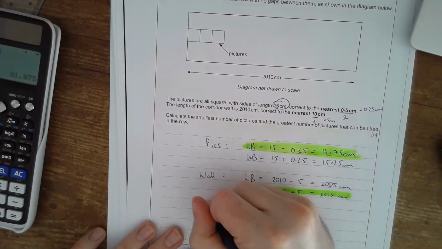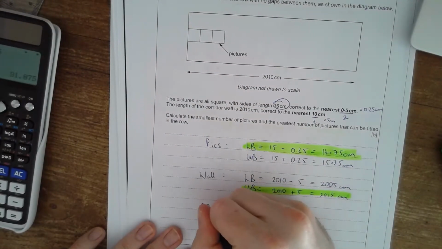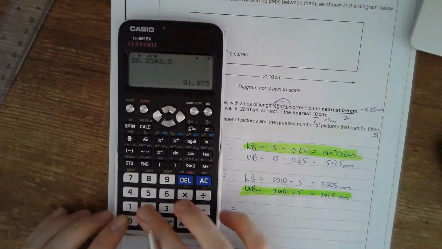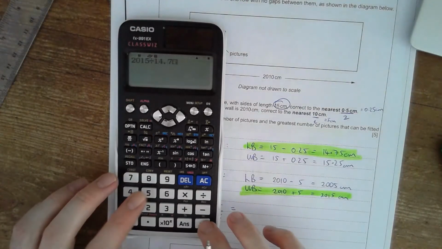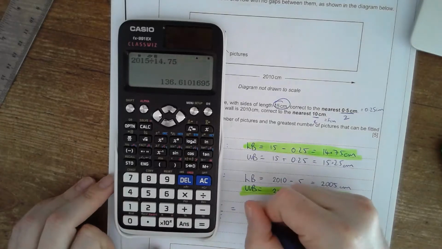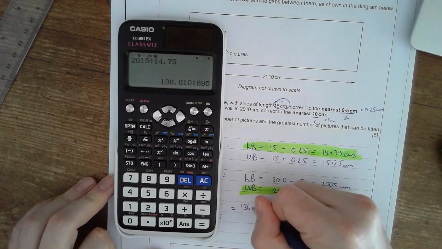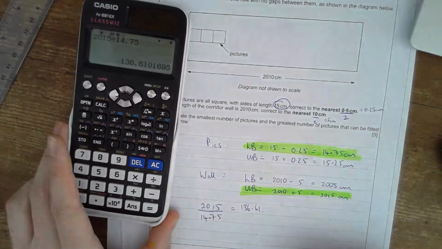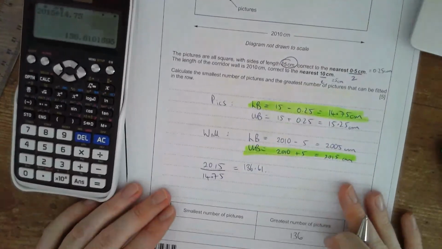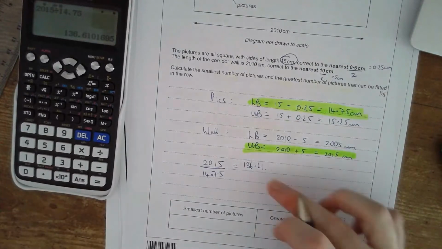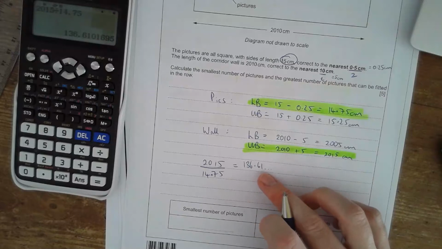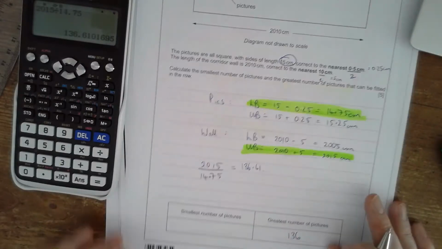If I do 2015 divided by 14.75, I get 136 and a bit pictures. So the greatest number of pictures I could get is 136. Okay, 136 and a bit, it doesn't matter, even though that would mathematically round to 137. If I can only get on 0.6 of a picture, I can't get it on.